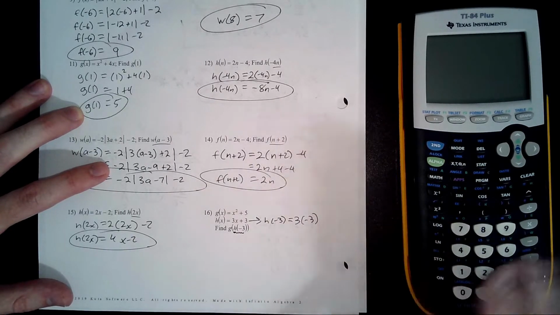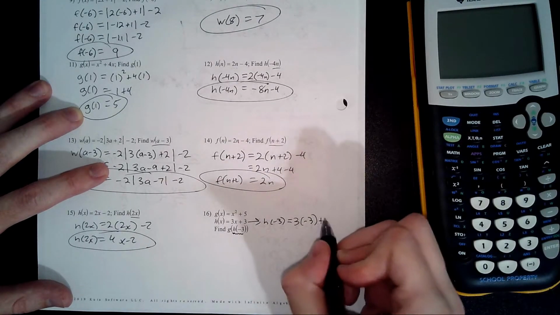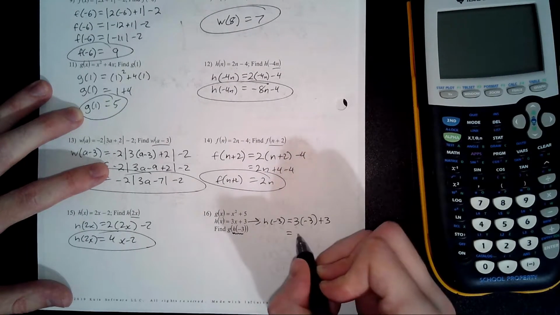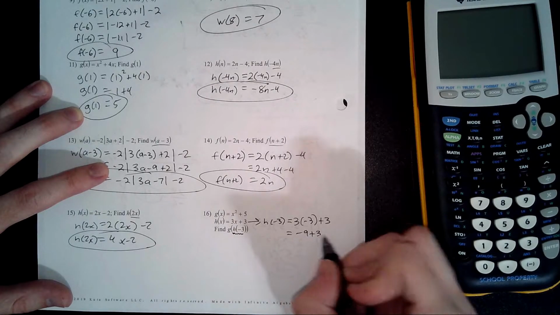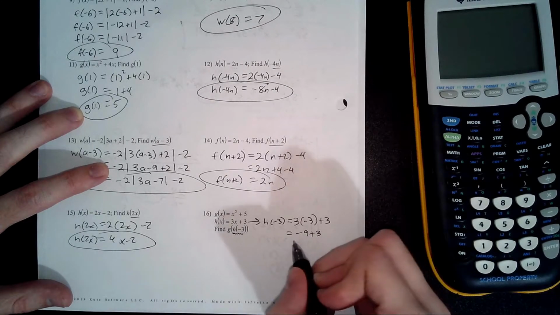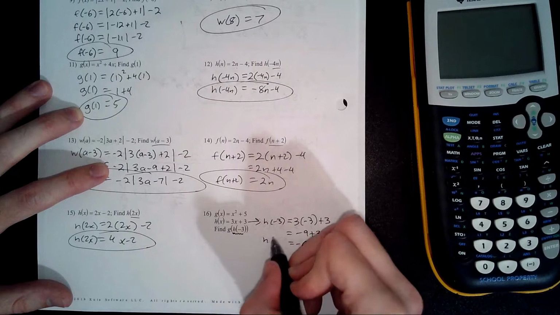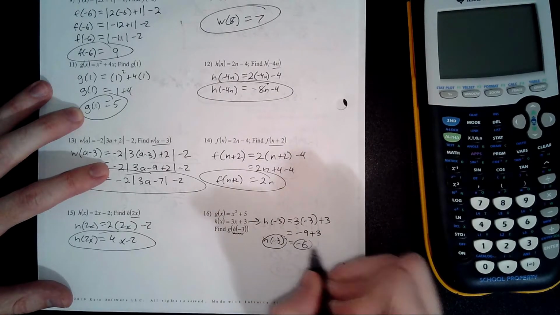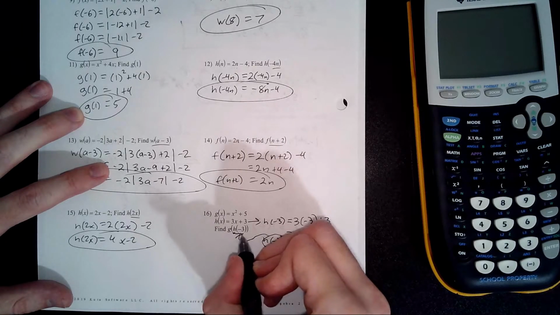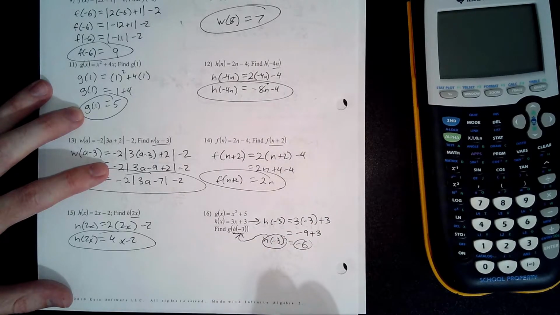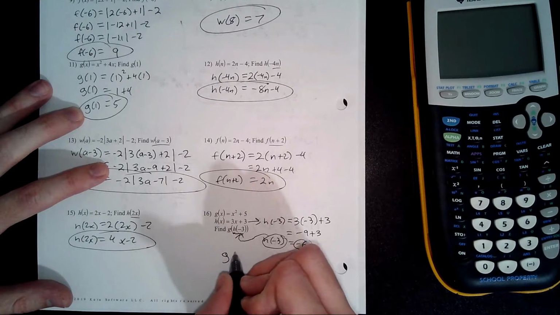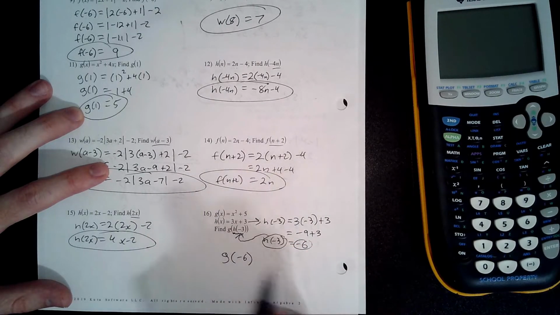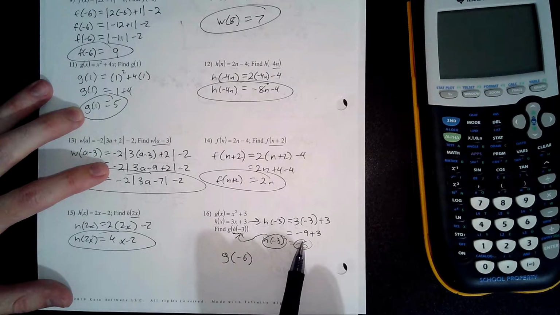H of negative 3, that's easy enough to do. Just like the previous questions, we're going to plug in that negative 3 and then add the 3. 3 times negative 3 is negative 9. Add the 3. And negative 9 plus 3 is negative 6. So now we have h of negative 3 is negative 6. And we're going to replace that h of negative 3 right there. So that's going to become g of negative 6. We did this work. These are exactly the same. So we're going to substitute.